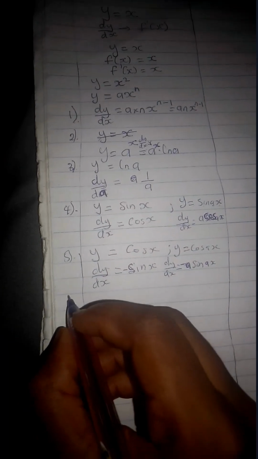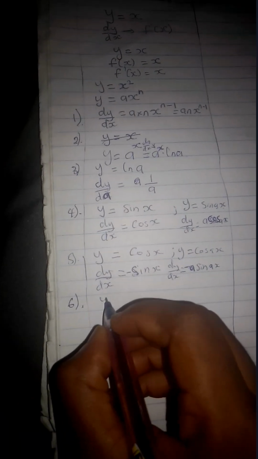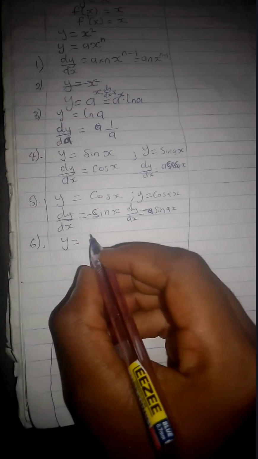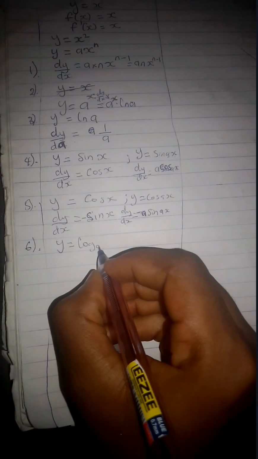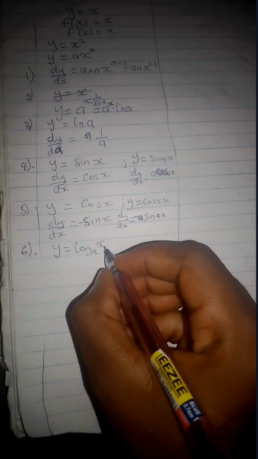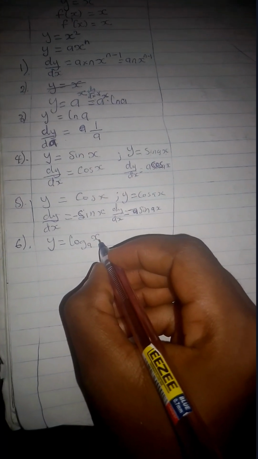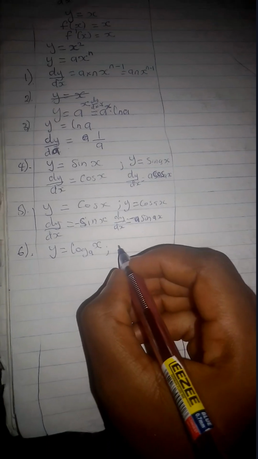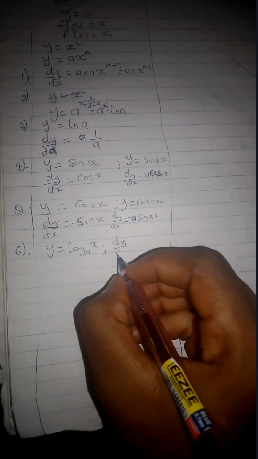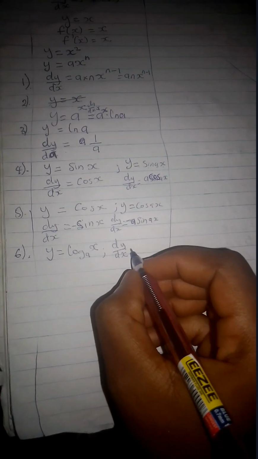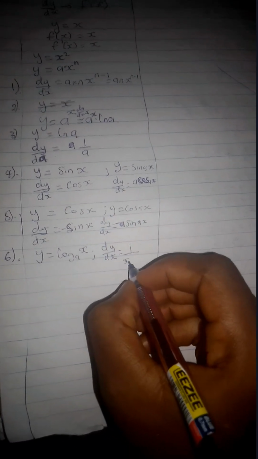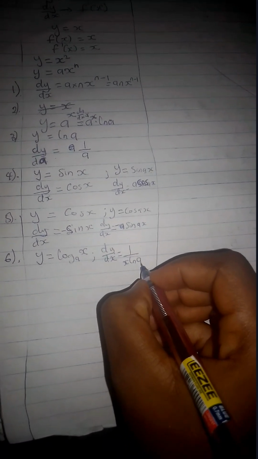So for the sixth law, y is equal to log base a of x. So we're going to have dy/dx of it give us 1 over x ln a. That's just the rule.